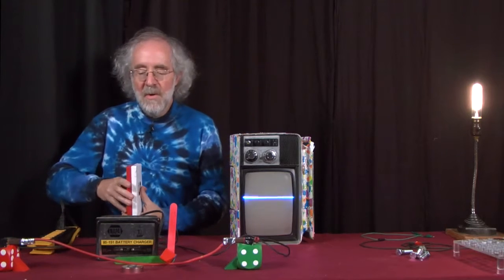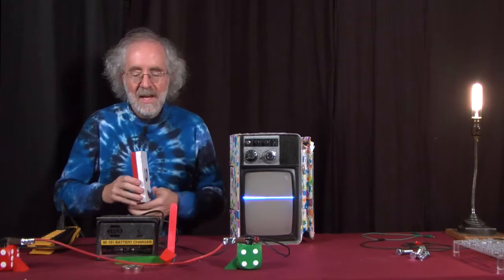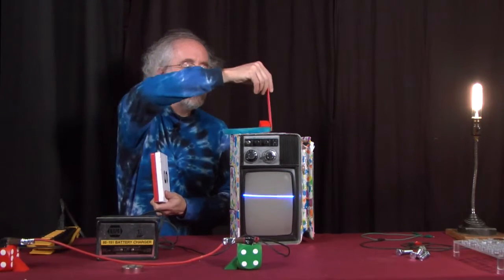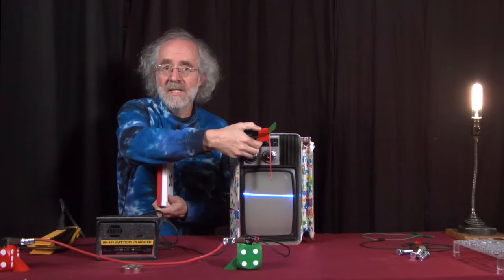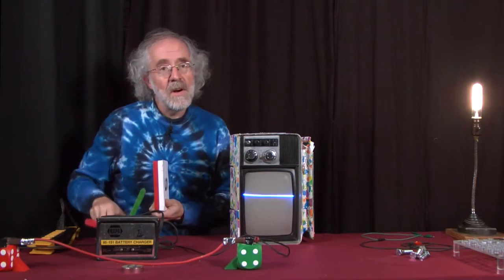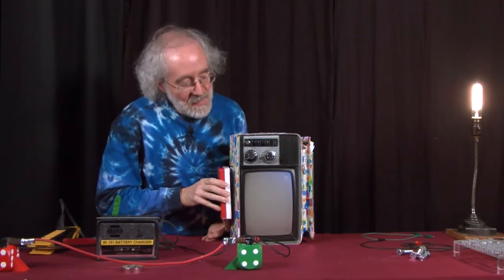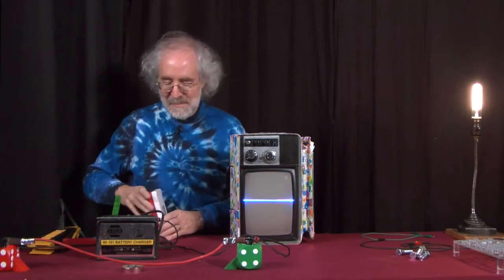Well, if I bring in a south pole, the field goes into the south pole. Instead of going this way, it comes this way. The right-hand rule says for a field in this direction, for a velocity towards the screen, I would predict a force that's down, but since they're negatively charged particles, they will go up. And so, in fact, that is what we see. The beam is deflected up.